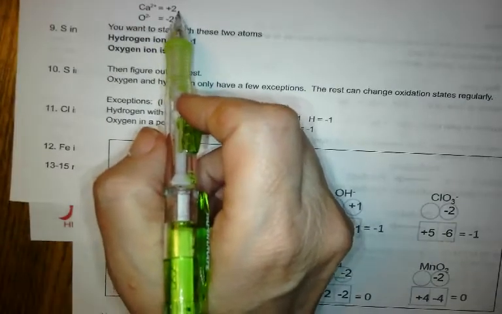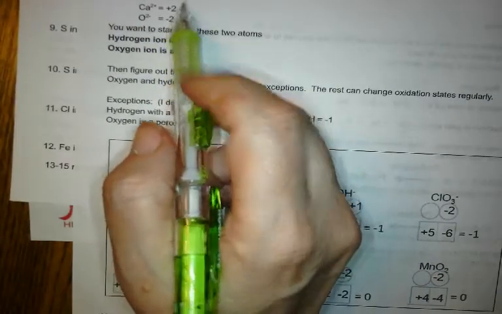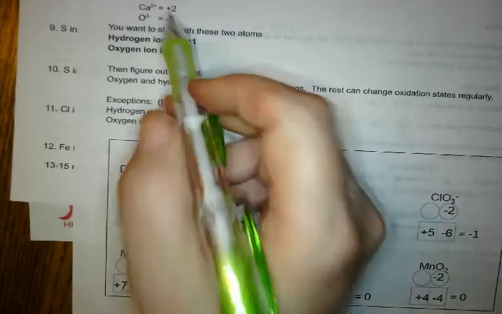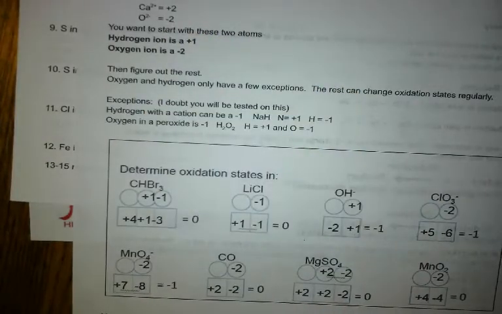If I flip this over, calcium is in the +2 group. It's an alkaline earth metal. Those are all +2. Oxygen's -2. Fluorine, chlorine, bromine, iodine, those are all -1.